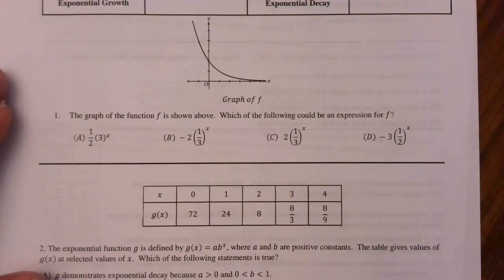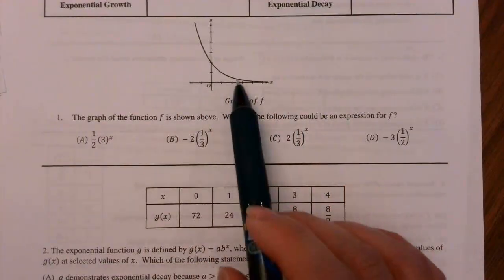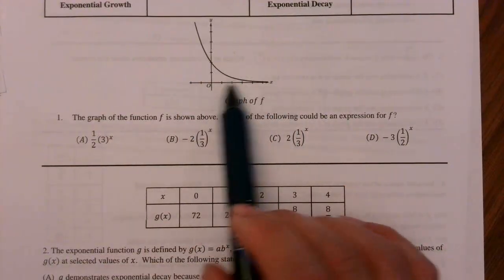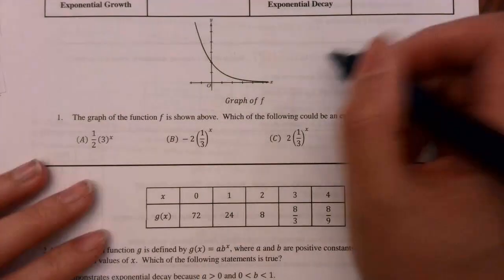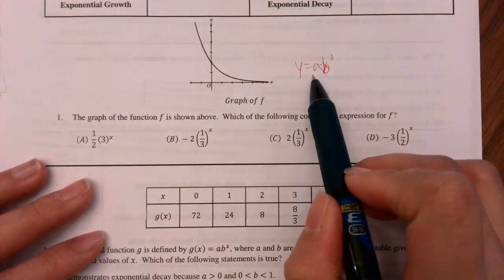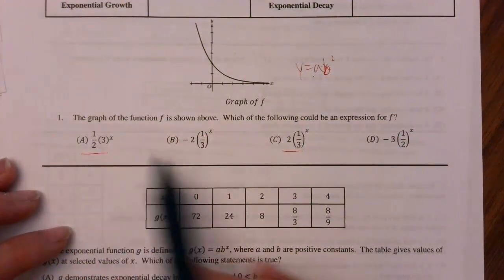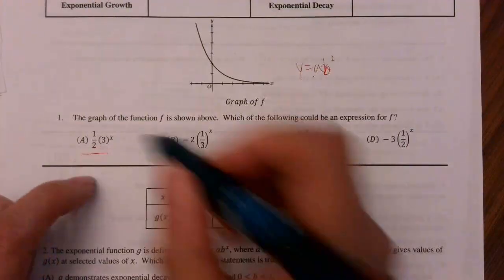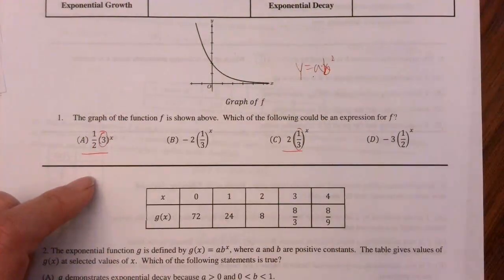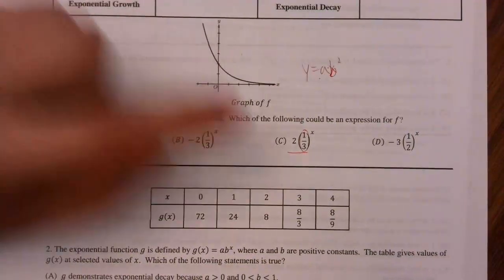Number 1, which is the following, is the expression for that. All right, the fact that it is above the horizontal asymptote, I'm going to assume that the a value is going to be positive. So that's going to be this one or this one, right? The only difference between a and c is that in a the base is a 3, and in c the base is a third. So I'm looking at it. That's the exponential decay. So the base must be between 0 and 1.